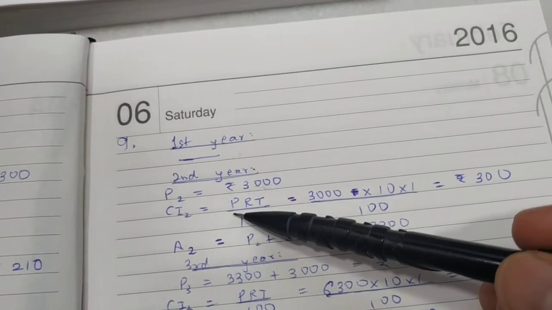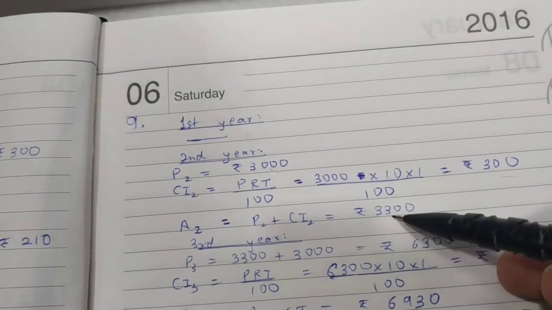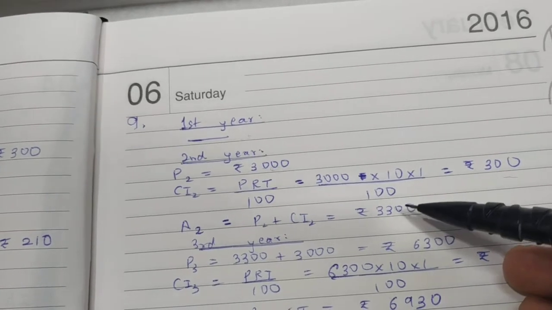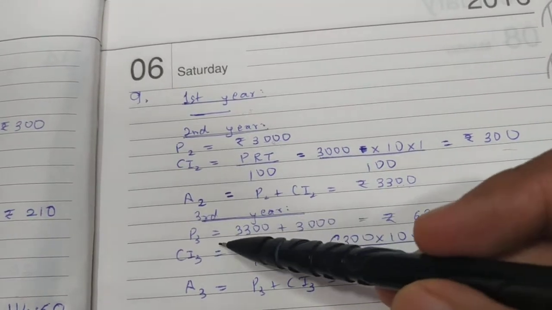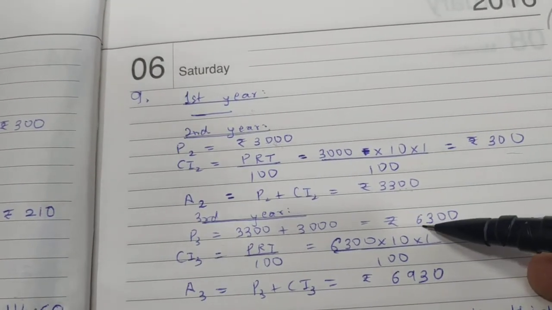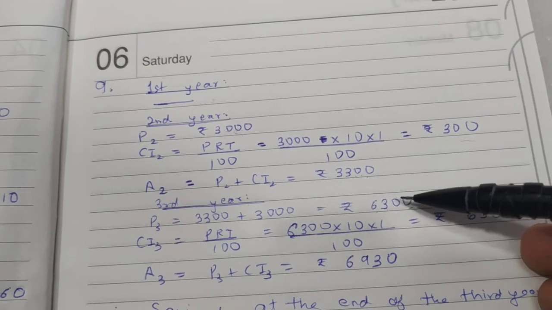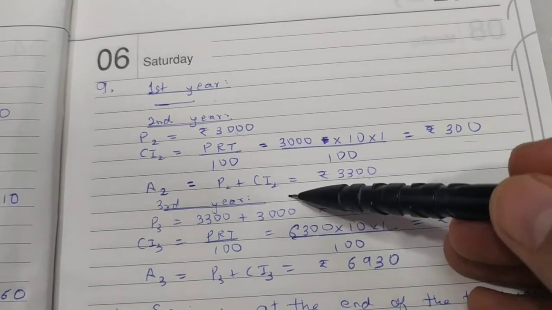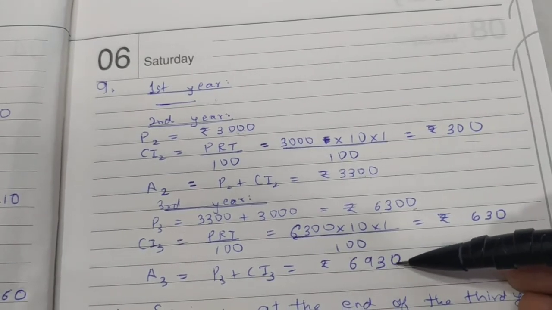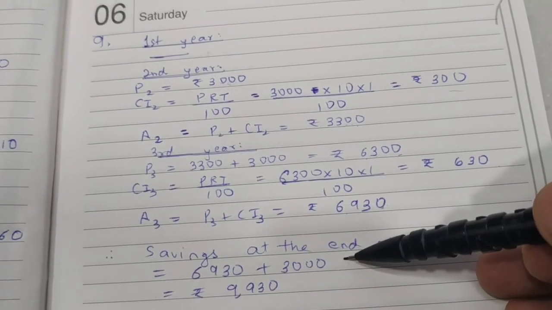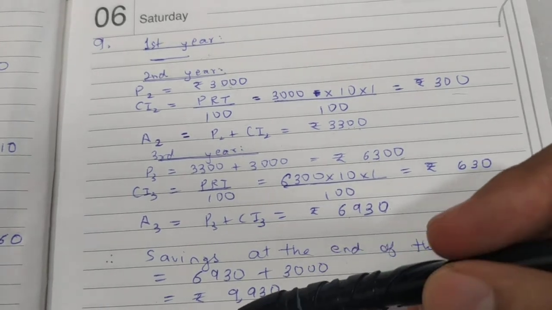The whole year he will accumulate some interest on it, which is 300. At the end of the year, he sees it's 3,300. But on top of that, he adds 3,000 rupees further. So in the beginning of the third year, he will see that the total principal he has is 6,300. Throughout the third year, he will get interest on this amount. So at the end of the third year, he has rupees 6,930. But on the last day of the third year, again he had invested 3,000 rupees further. So at the end of the third year, he has totally rupees 9,930.